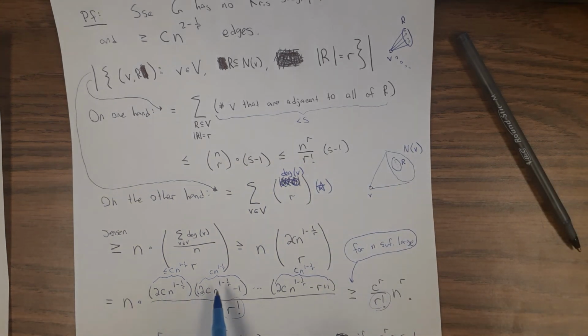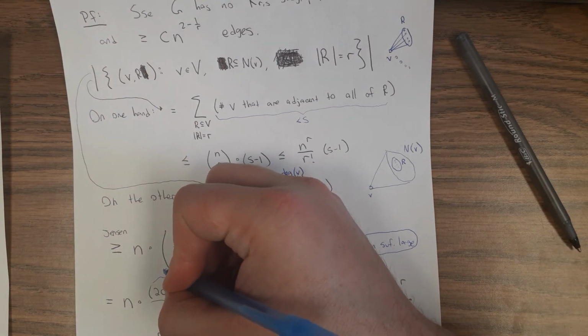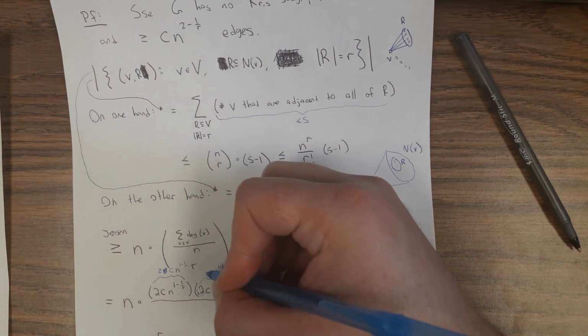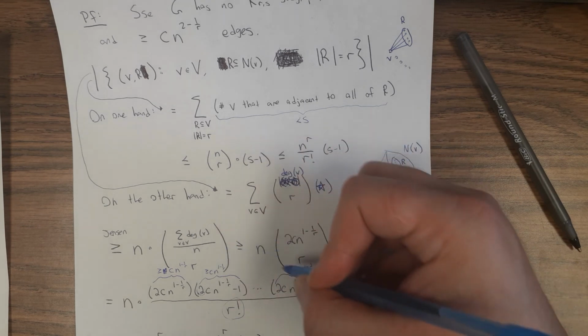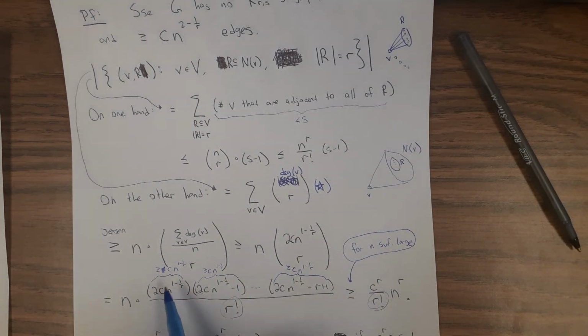So I just said each one of these things is, sorry, I'm really messing this up here, greater than or equal to c times n to the 1 minus 1 over r.